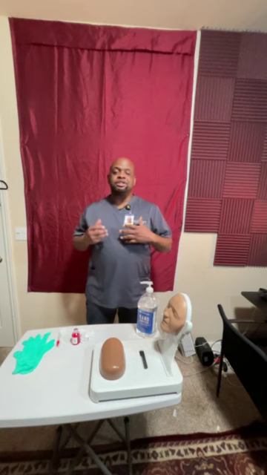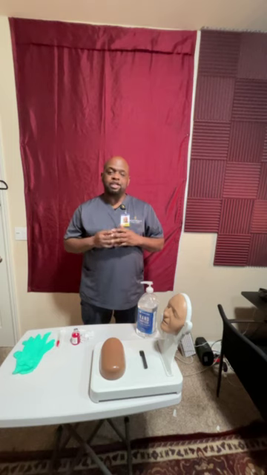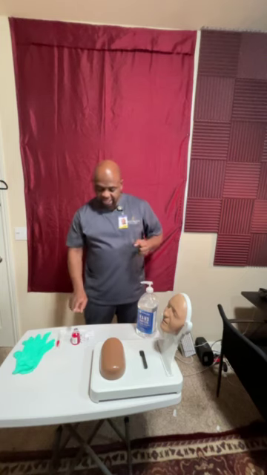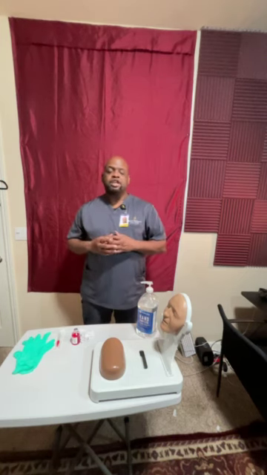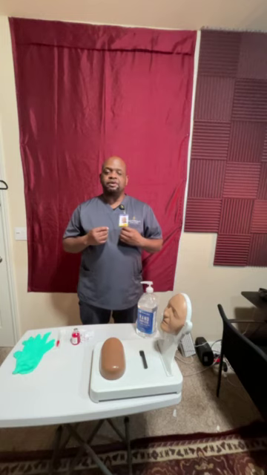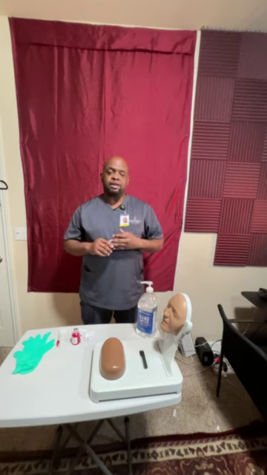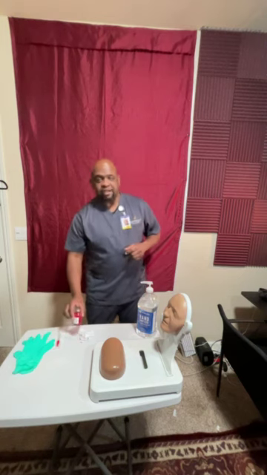So for this video skill, the order says that I am to give a 0.1 milliliter intradermal injection of tuberculin purified protein derivative. What I have on hand in this medication bottle is going to be 5 tuberculin units per 0.1 ml, right? That is what I have in this here.